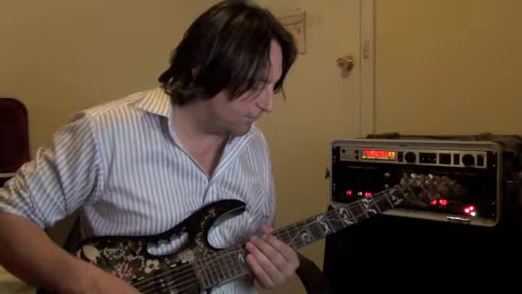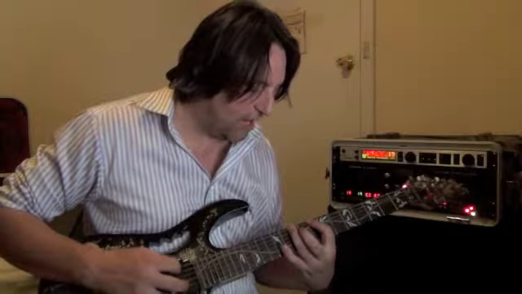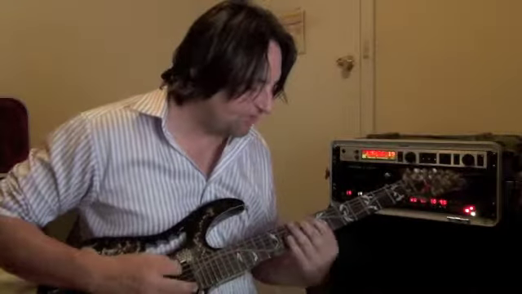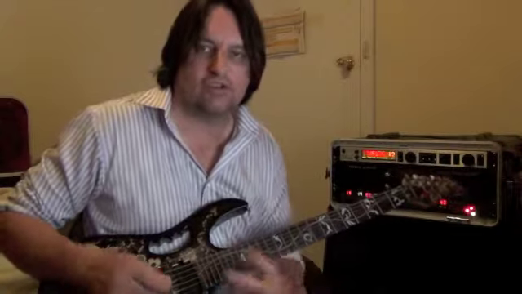Now, as it turns out, if we take a major interval and we sharpen it, we've augmented it. Similarly, if we take a major interval and we flatten it, it's minor. If we take a minor interval, then if we sharpen it, it becomes major, and if we flatten it, it becomes diminished.